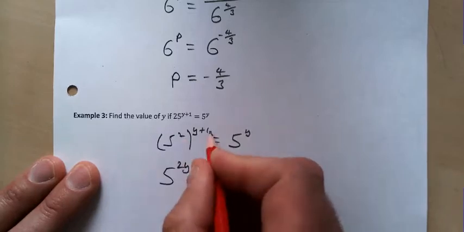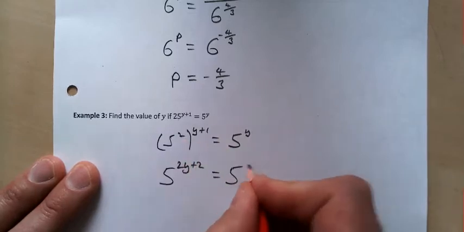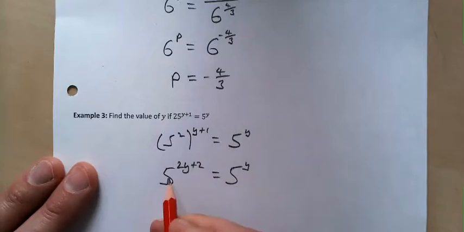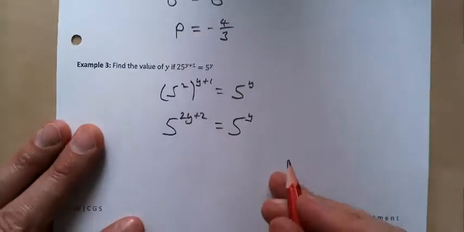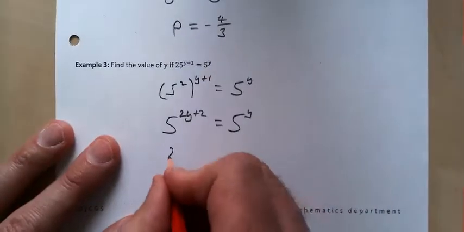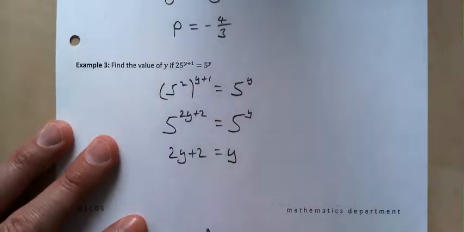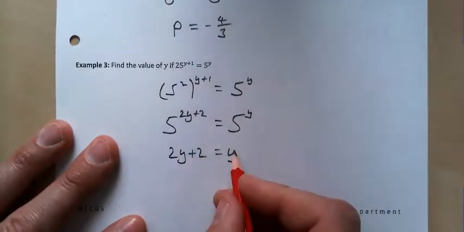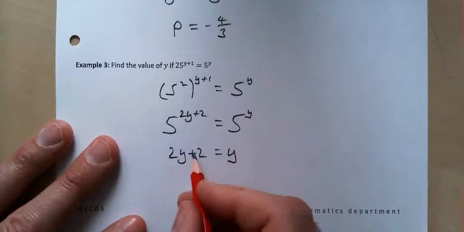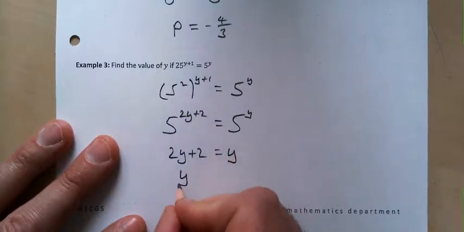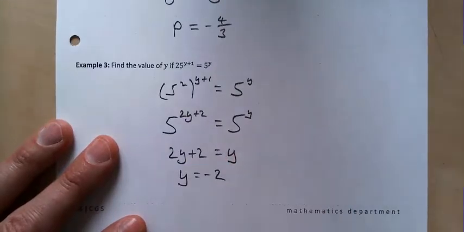Remember, multiplying the 2 all the way through equals 5 to the power of y. This is 5 to a power, this is 5 to a power, so I can put the two powers equal to each other. 2y plus 2 equals y. I would take away y from both sides. That's going to give me y plus 2 equals 0. And then y equals minus 2.